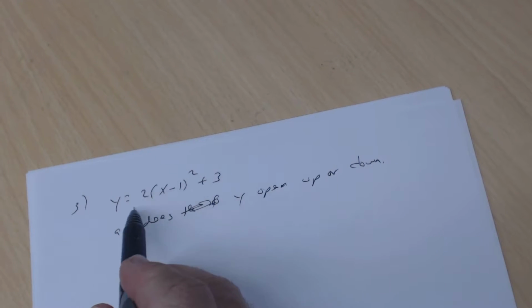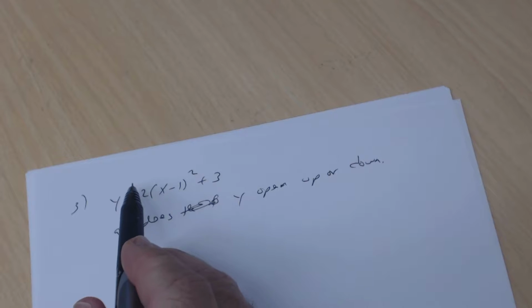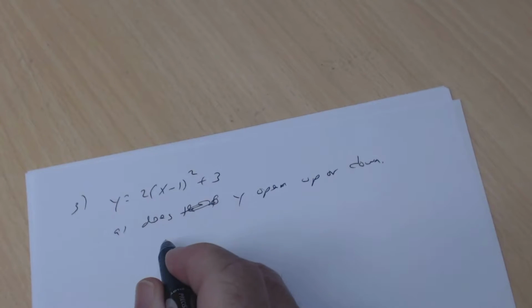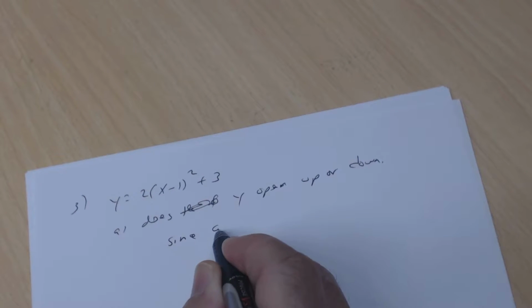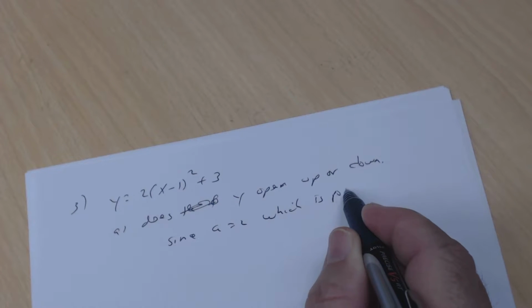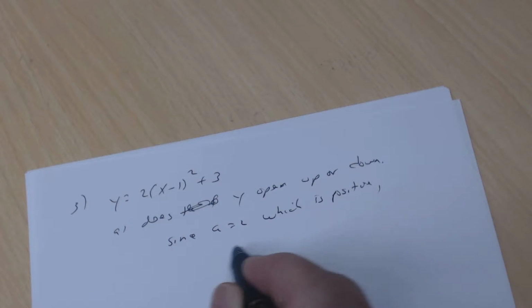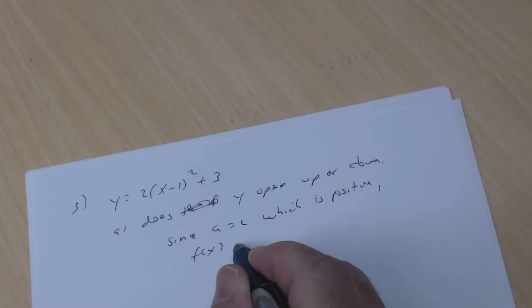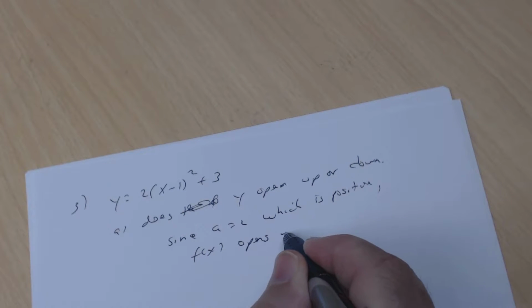Since a equals 2, which is positive, the function opens up. Okay, function opens up.